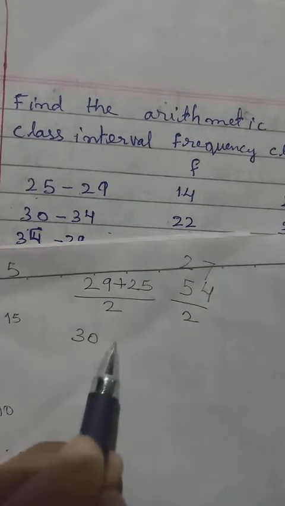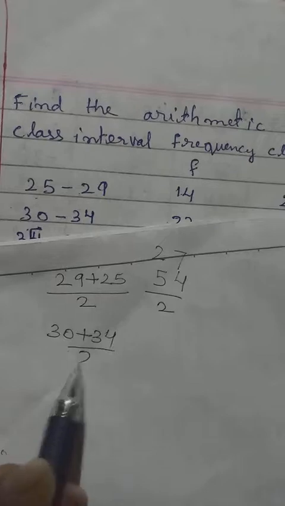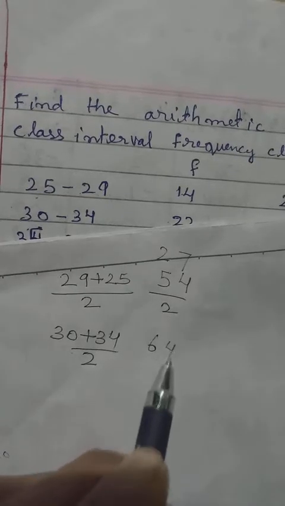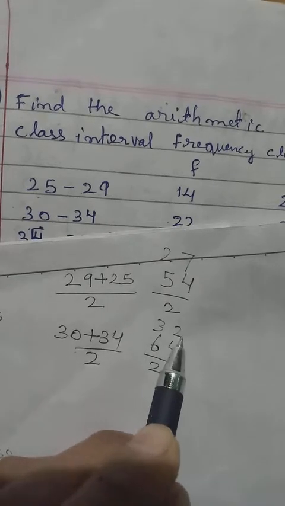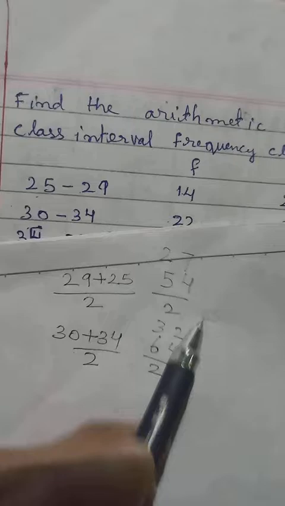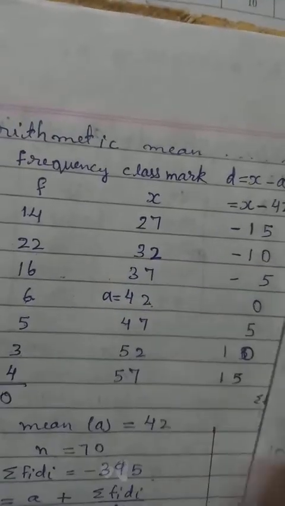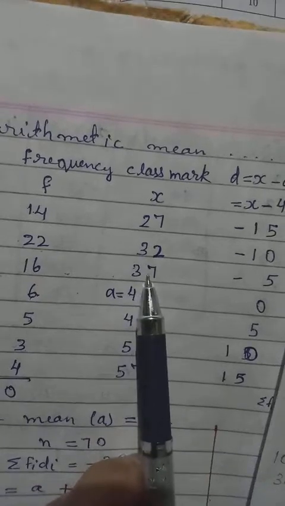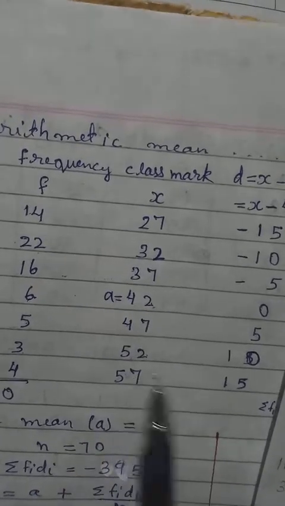Then 30 plus 34, divide by 2. It will be 64 divided by 2. What is the difference here? 12 minus 7, 5. So the difference will be 5. In such a way you'll get 32 plus 5, 37, 37 plus 5. Like that it will continue.